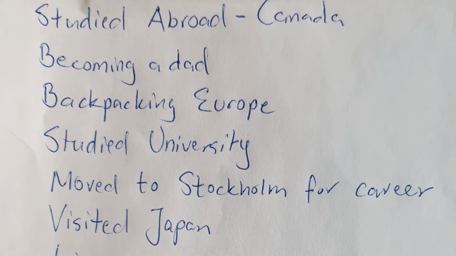And then on the other paper, I have listed various experiences I've been through during my life. Could be anything. I've been abroad to study for a few years in Canada, for example. I could do something about that, how to go abroad and study, my experiences around that, or some information about a specific city I visited in Canada. I've become a dad three times, so that's a journey and experience as well. When I was younger, I did some backpacking in Europe, but that was quite a long time ago, so that is probably not easy to write about at this time. I studied at university in Canada, and at Swedish universities. I moved to Stockholm for pursuing a career. I visited Japan and I'm living in Sweden.